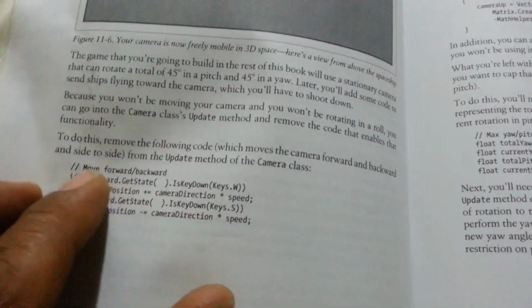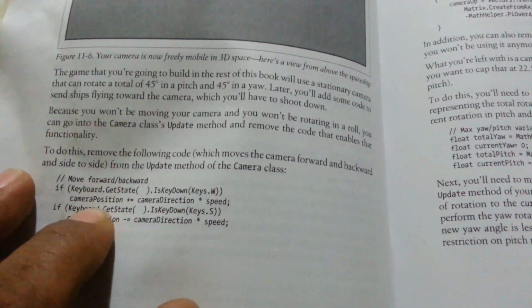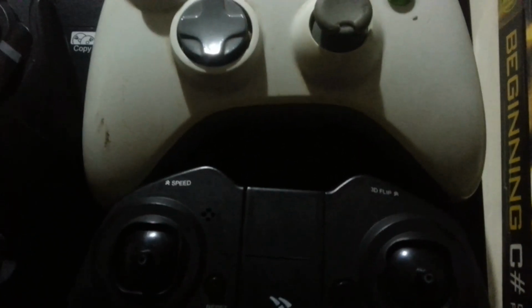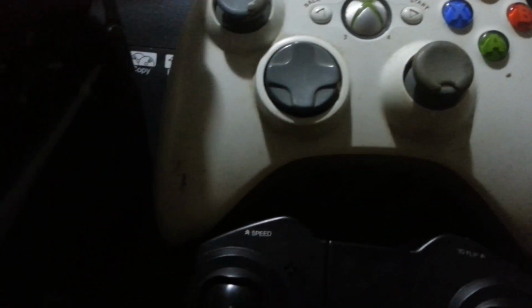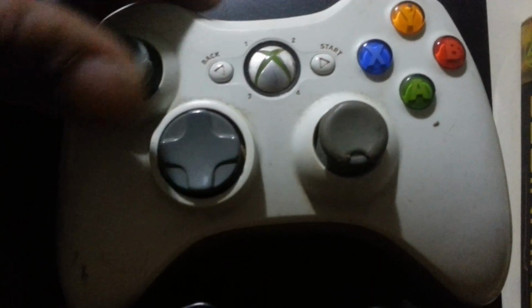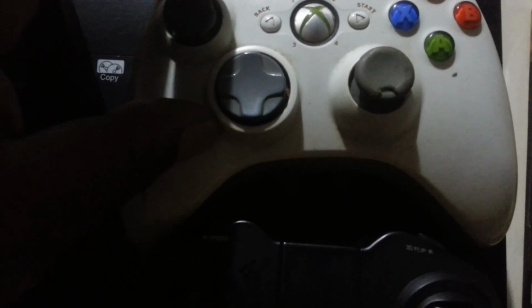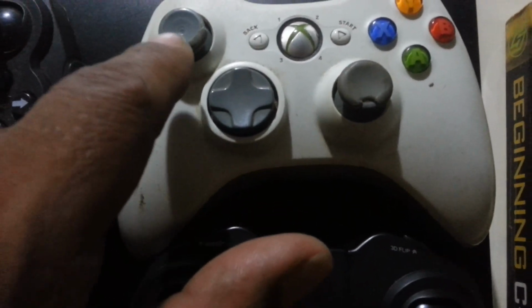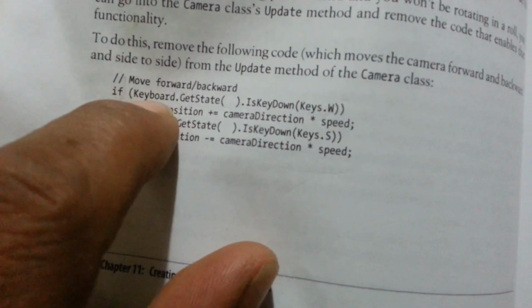So basically what this is saying is that if you're pressing W on the keyboard, or this could also be on an Xbox 360 controller or Xbox One controller, that would be forward, and that would be back. If W, it's polling the state, which would be up, and that is this line of code. But we're just using keyboard here instead of gamepad.